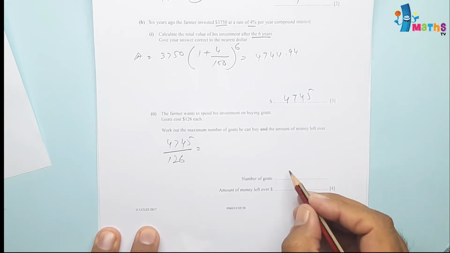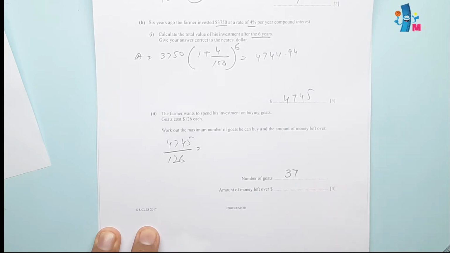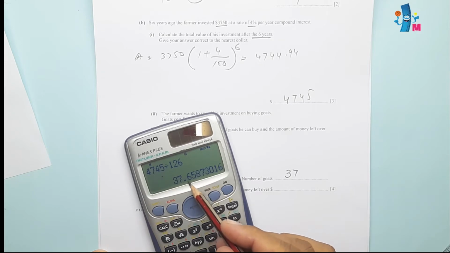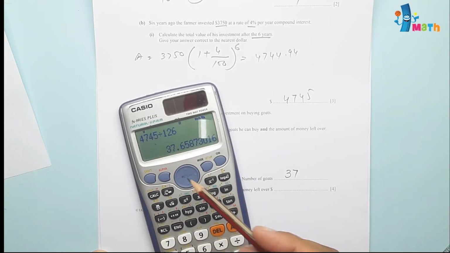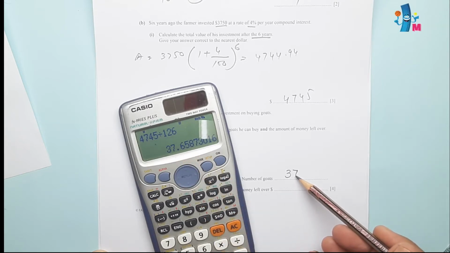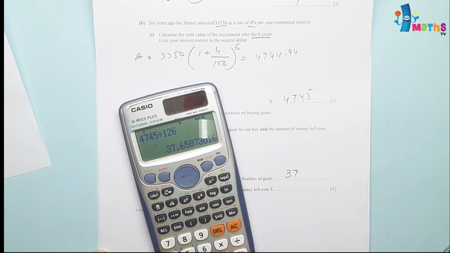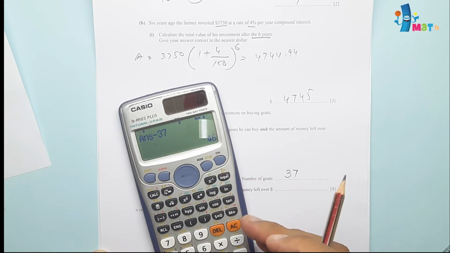So 37 number of goats, and amount of money left over we will be checking. 37.65 was the number of goats which we got. 37 we have taken complete goats, and 0.65, so I will subtract 37, so remaining will be this one.